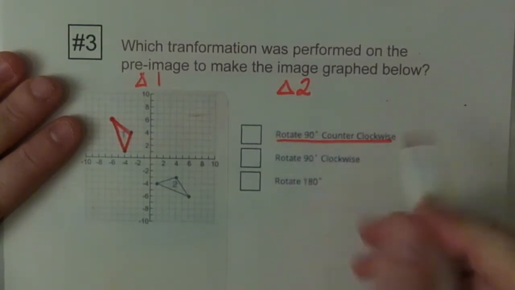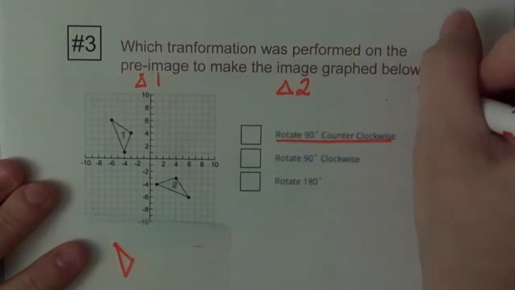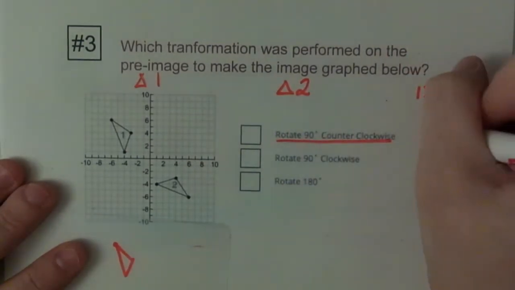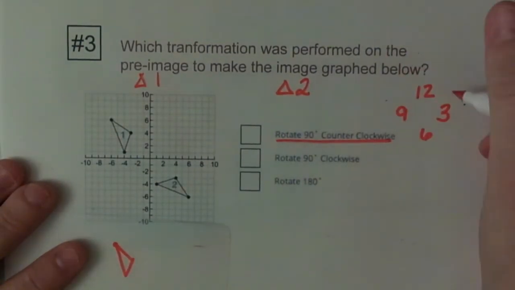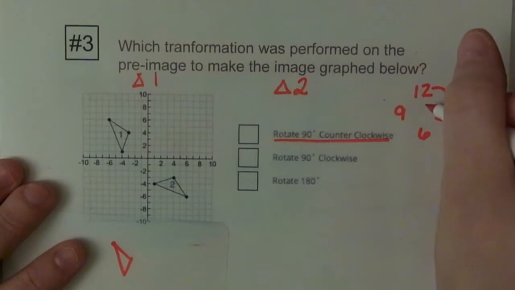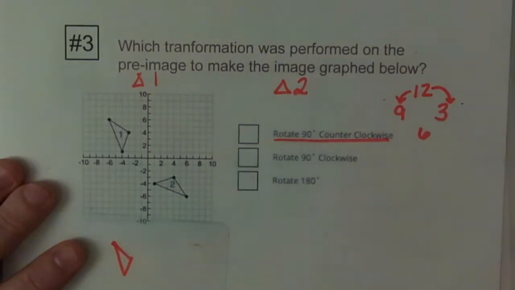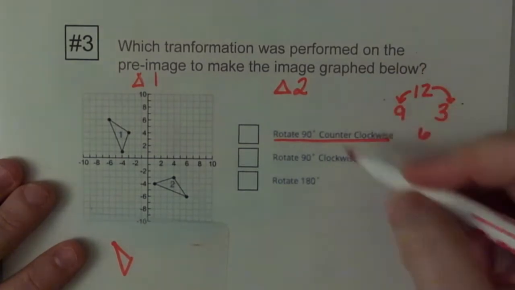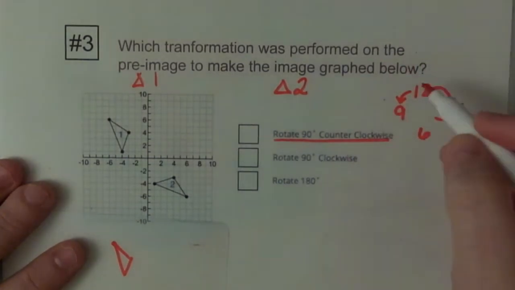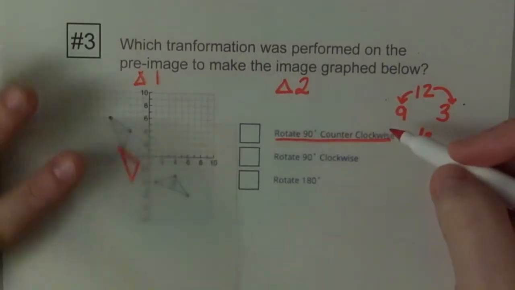So rotate 90 degrees counterclockwise. Remember, a clock has 12, 3, 6, 9. If I'm going clockwise, I'm moving from like 12 o'clock to 3 o'clock. If it's counterclockwise, you would move to the 9. So you're going backwards. Okay, so counterclockwise.